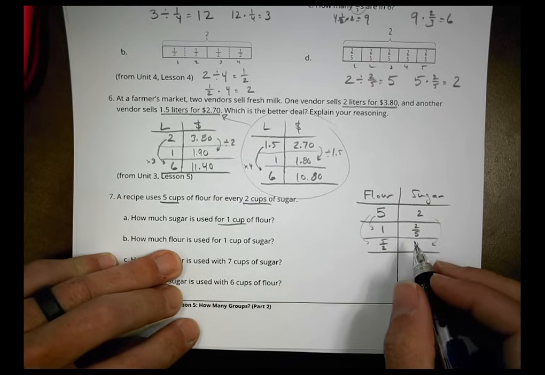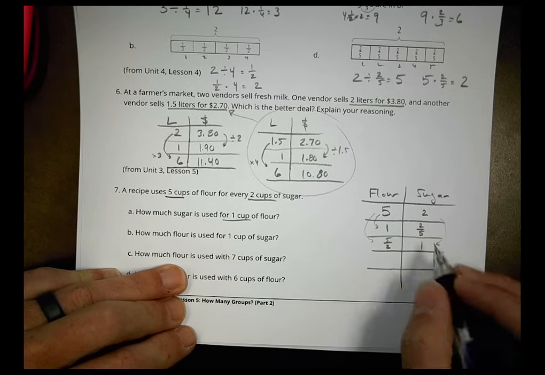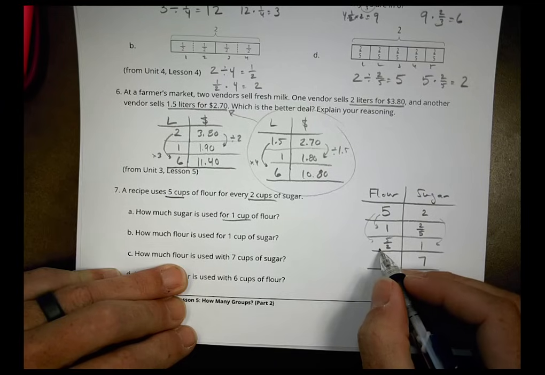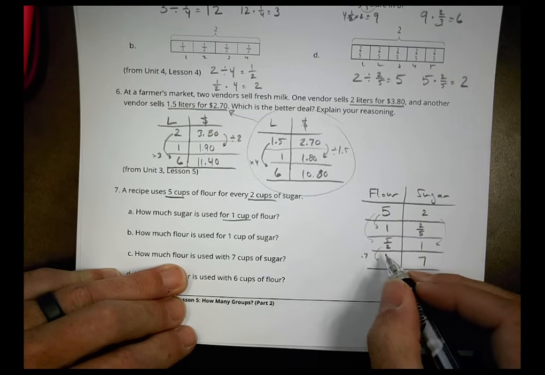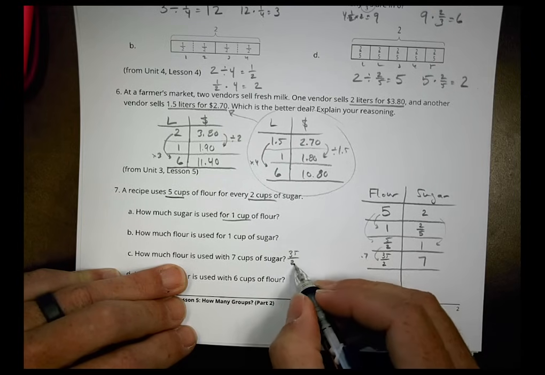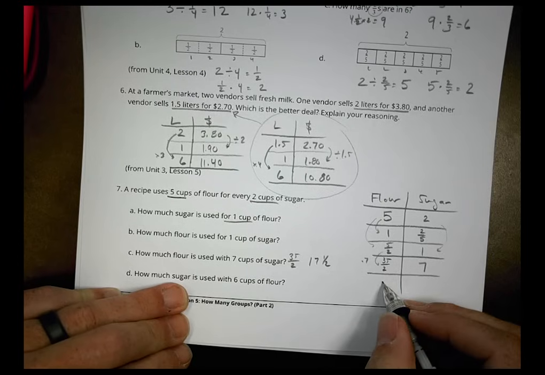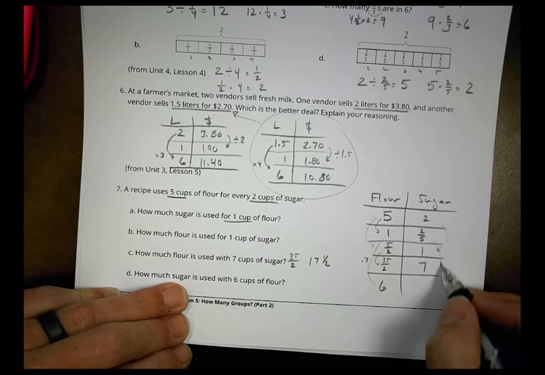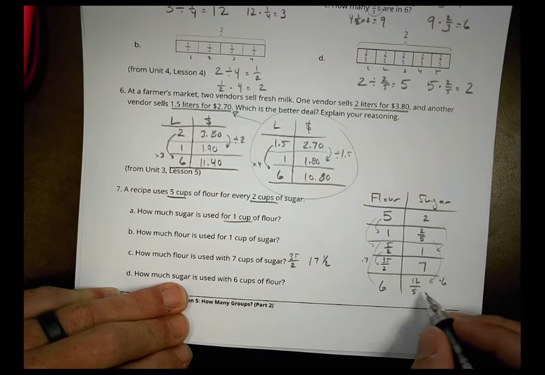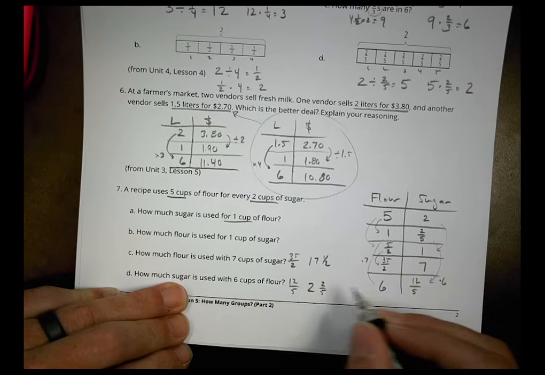Okay? And then for this one here, how much flour is used with 7 cups? Well, now we can do 7 cups of sugar. So if my sugar is 7, this is times 7. So this becomes times 7. So 7 times 5 is 35 over 2. So we'd say 35 over 2, which is the same as 17 and a half. And then over here, if I'm going to do 6 cups of flour, that's 1 to 6. So I multiply 2/5 times 6. 6 times 2 is 12, and over 5, so that's 12/5, which becomes 2 and 2/5 as my answer.